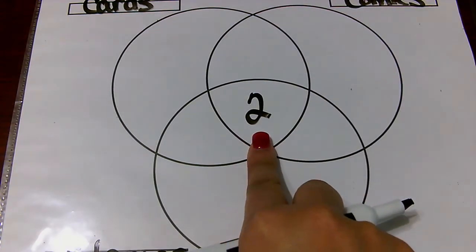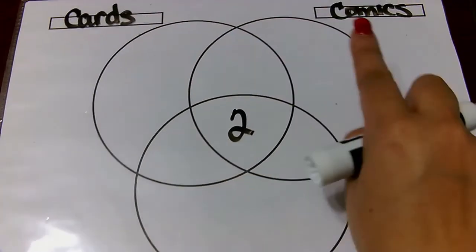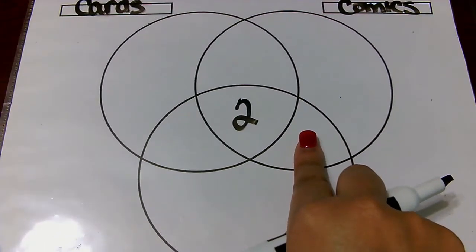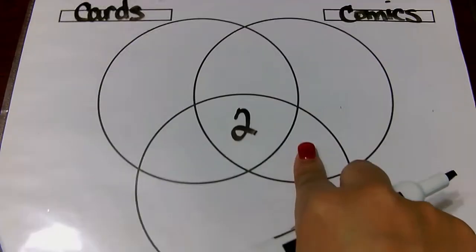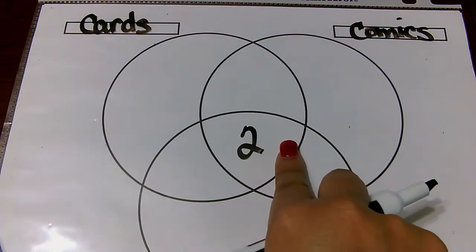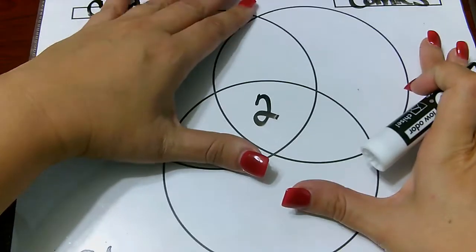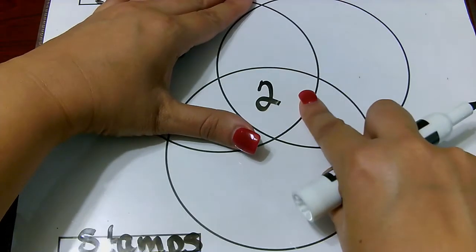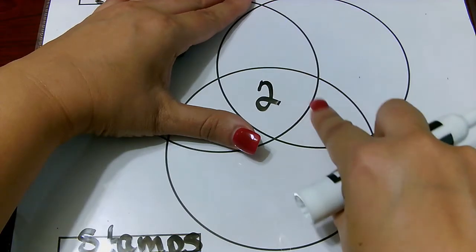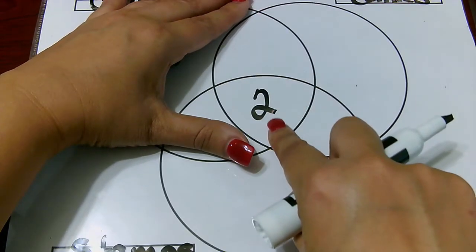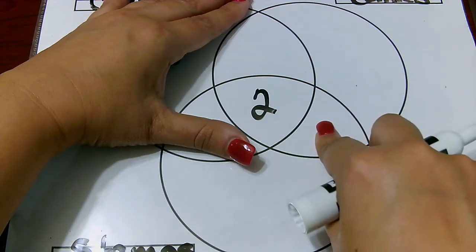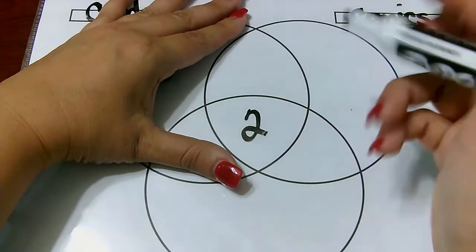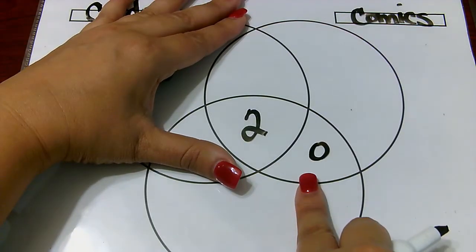Okay. Now I'm going to choose between stamps and comics to be the next to fill in. It said 2 collected comic books and stamps. So here's my stamps and here's my comics. Okay. So if I'm looking at that complete circle, I want the total between comic books and stamps, these 2 areas, to add up to 2. Well, since we already have 2 that collect all 3, that means that there's no additional people who collect just stamps and comics. So we're going to have a 0 here.